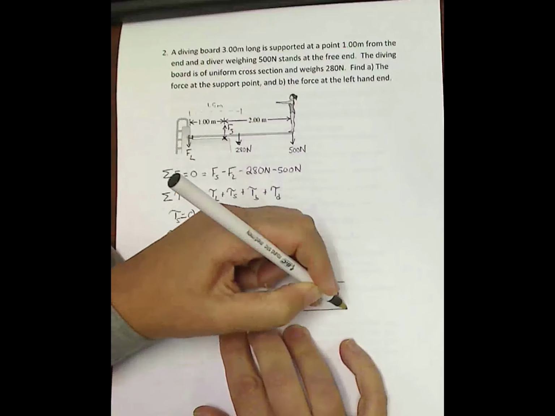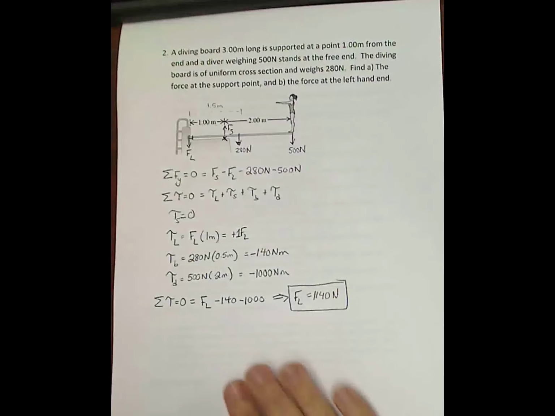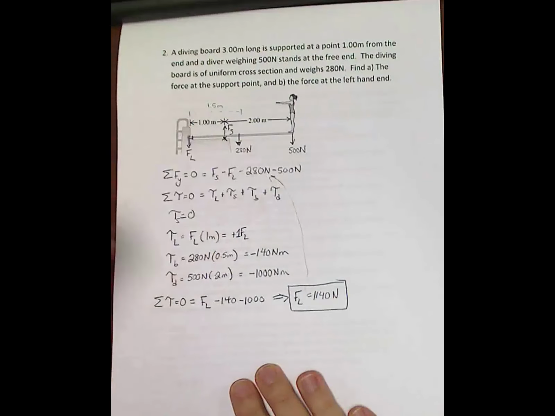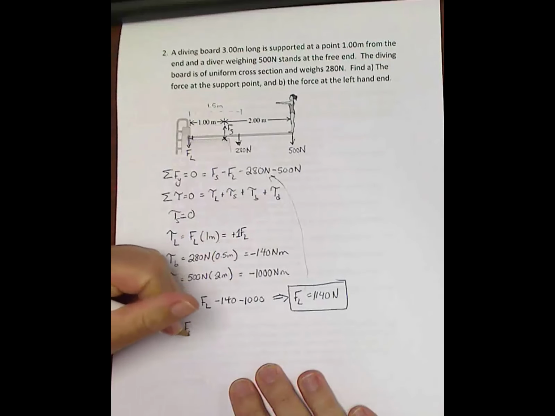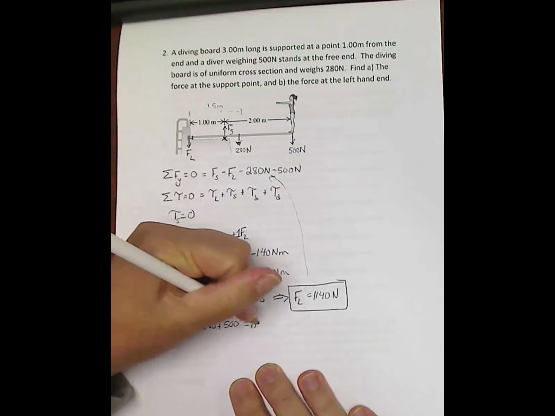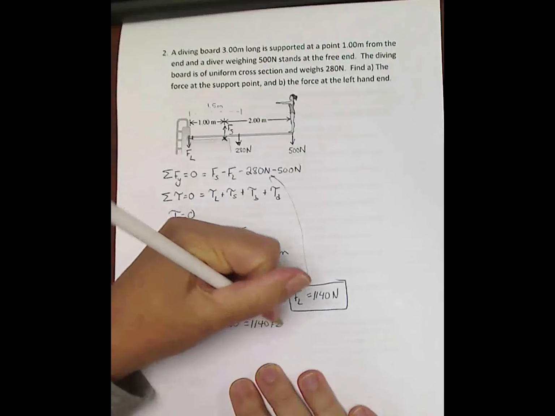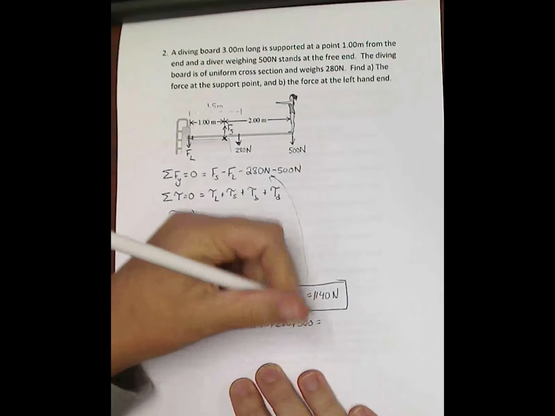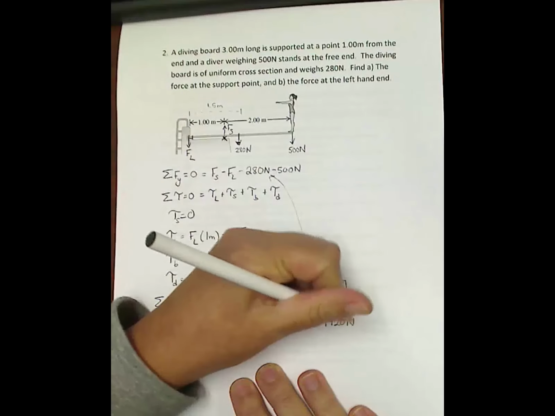Okay, so there's the answer for part B. Now we can use that and plug it in up in this equation to get the force on the support. So the force on the support is equal to the force on the left side plus 280 plus 500. So that's equal to 1140 plus 280 plus 500, which is 1920 newtons.